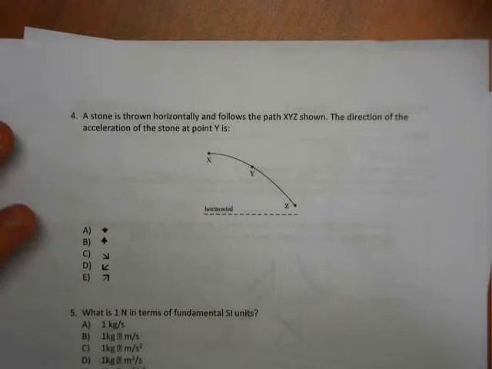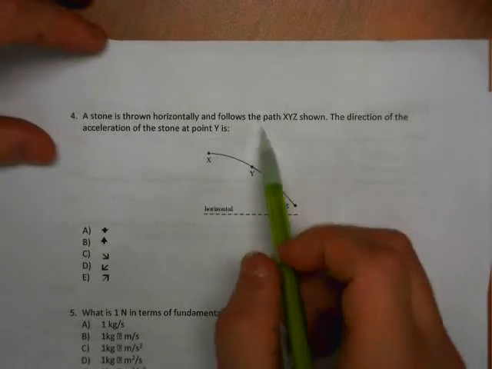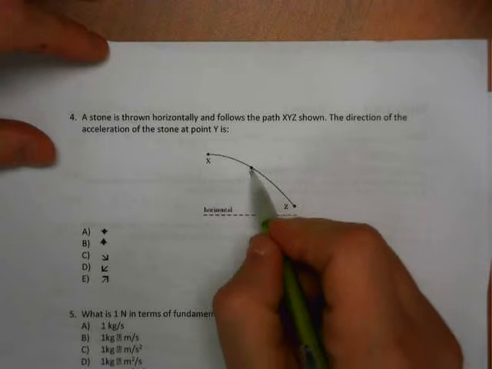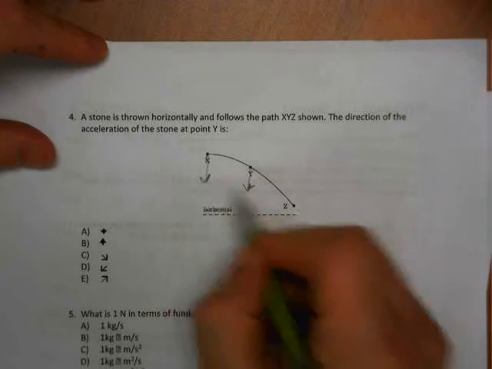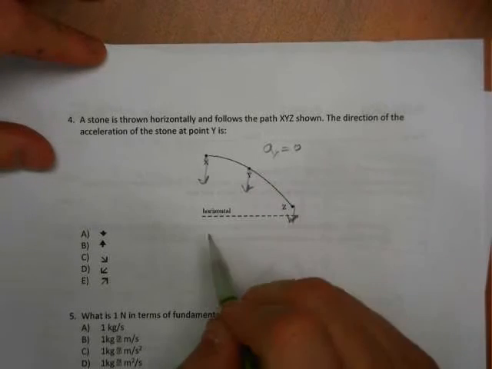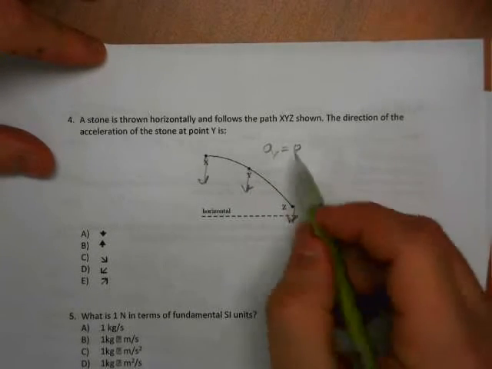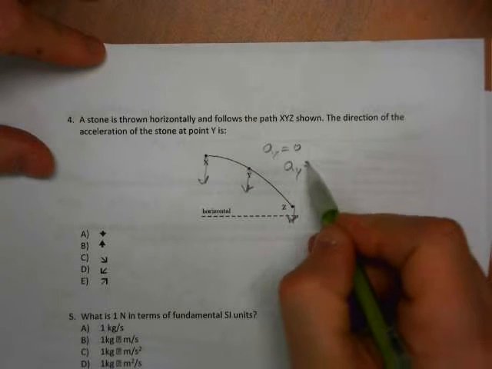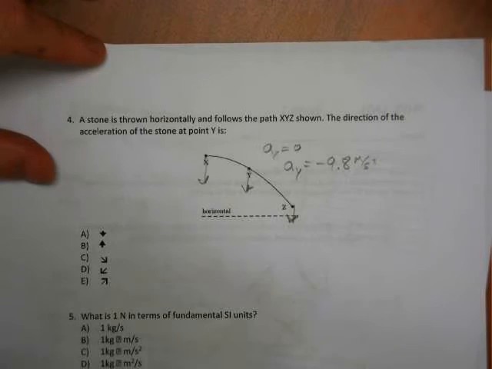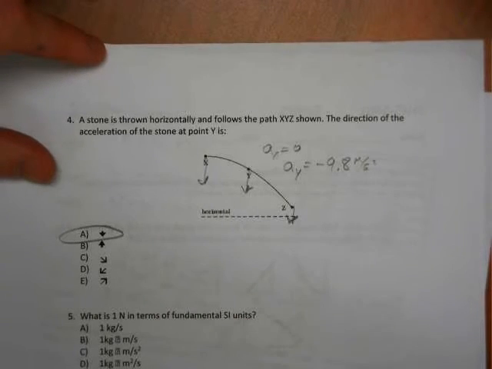A stone is thrown horizontally and it follows the path XYZ. The direction of the acceleration of the stone at point Y is, well, it's downward because it's downward everywhere. The acceleration in the X direction equals 0, as is always the case with projectile motion, and the acceleration in the Y direction is always negative 9.8 meters per second squared. So we would choose option A.